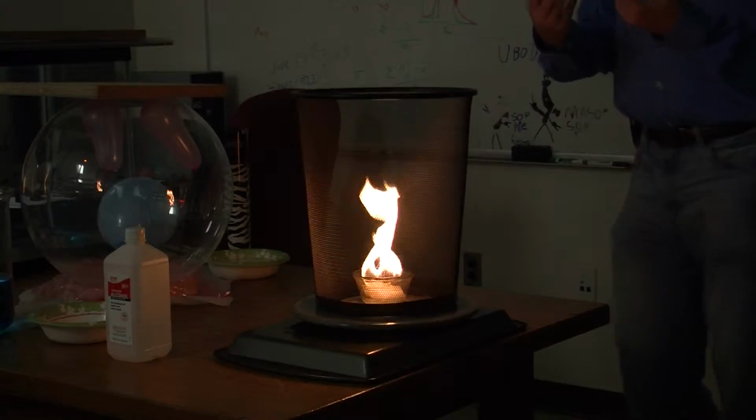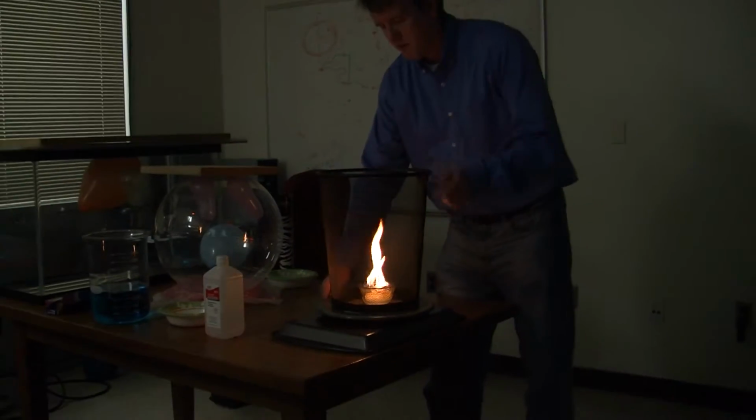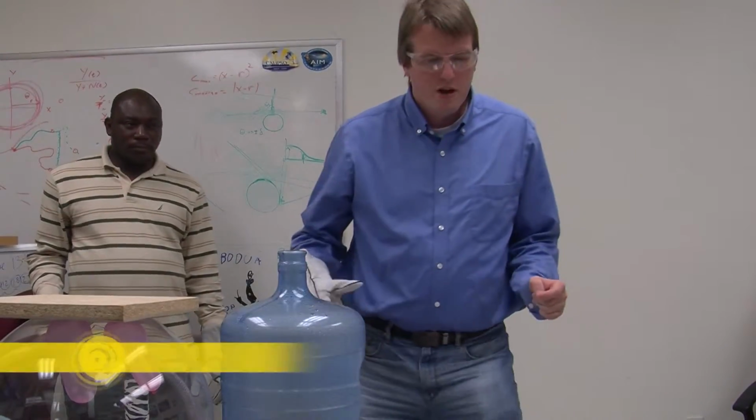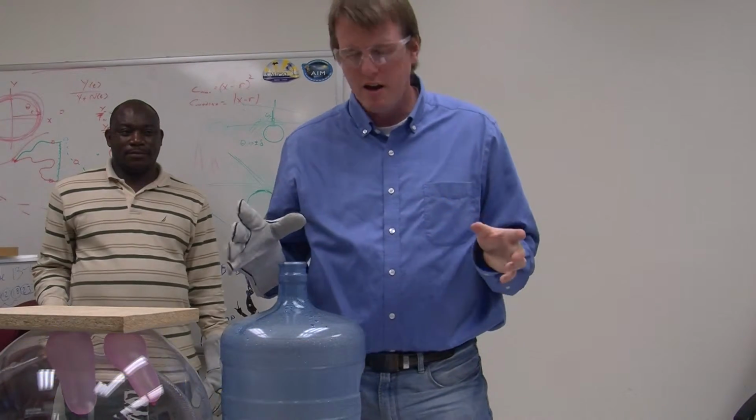Alongside his graduate students, Dr. McNabb creates fun and practical science experiments. He believes that science can be fun too. What we're going to do here now is look at some of the principles behind what makes a cloud and then do some cool things with that.